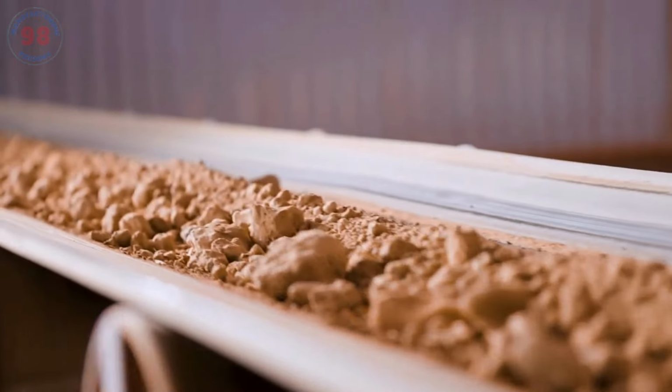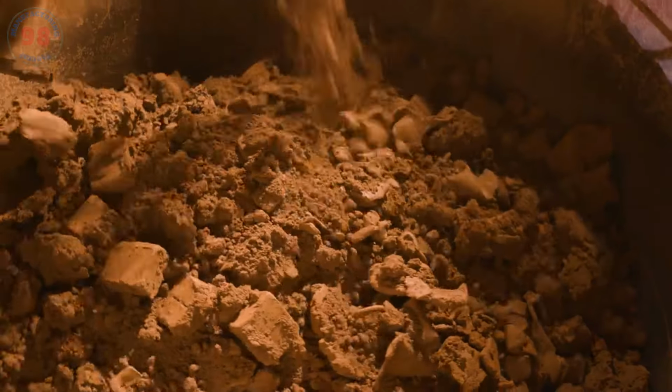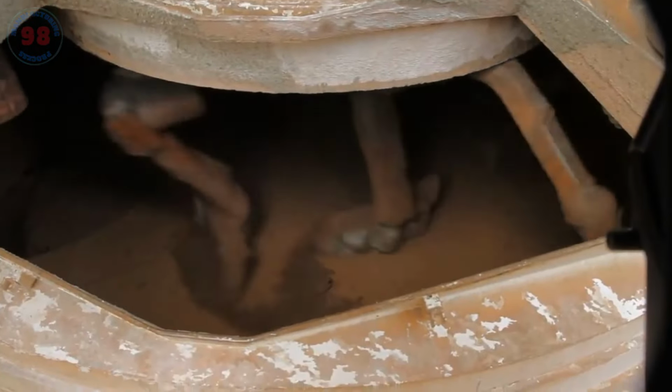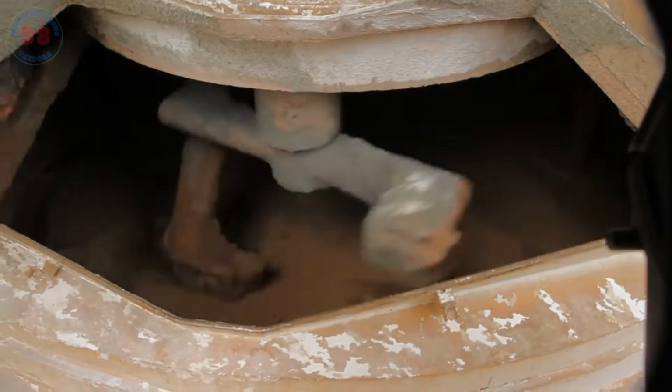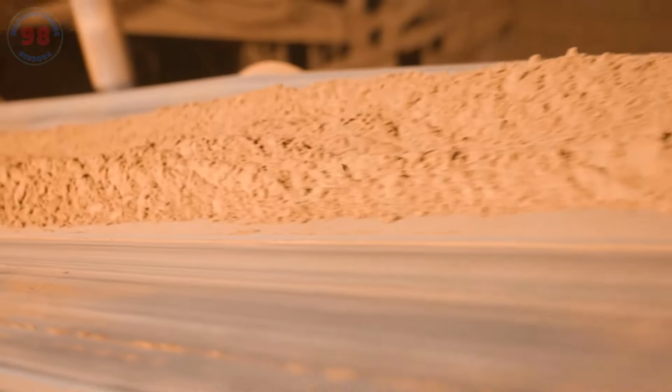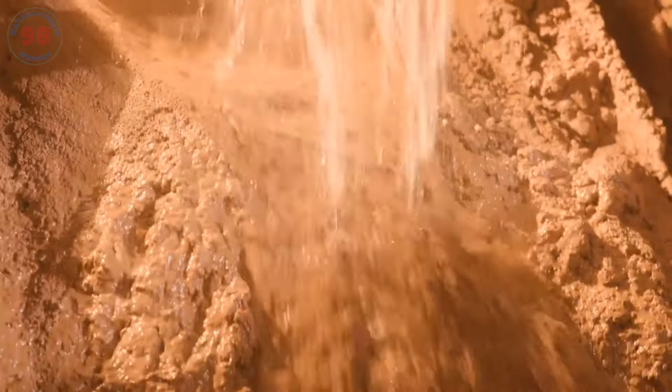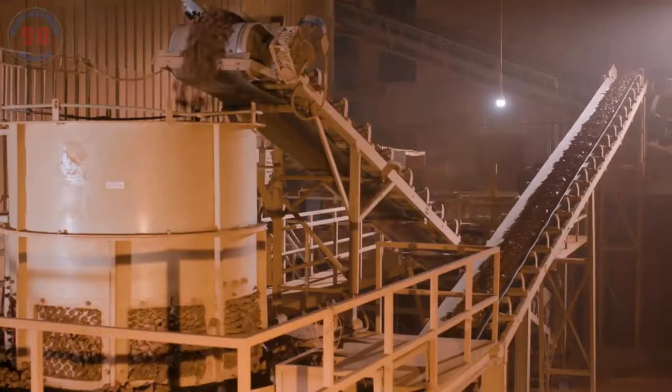The clay is then sent to the crusher using a conveyor belt to crush and ensure fineness. Once smooth enough, it will be mixed with a certain ratio of water to make the clay flexible, serving the tile shaping process.